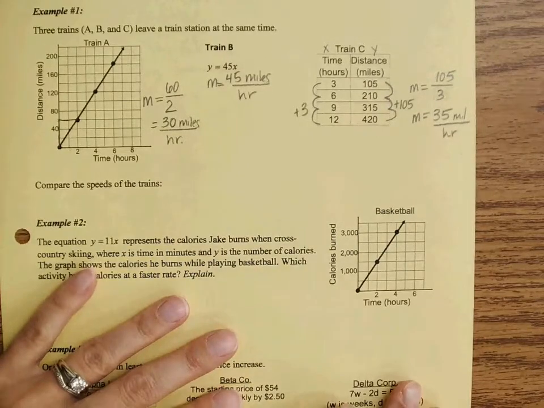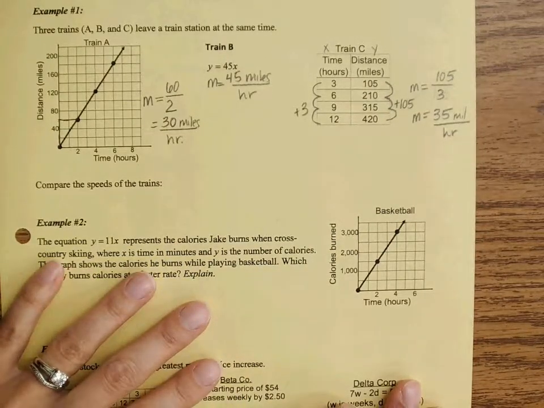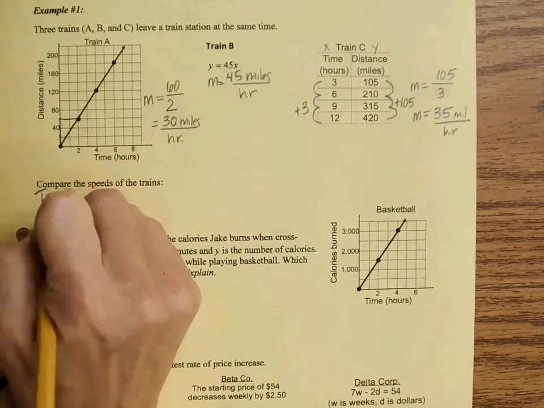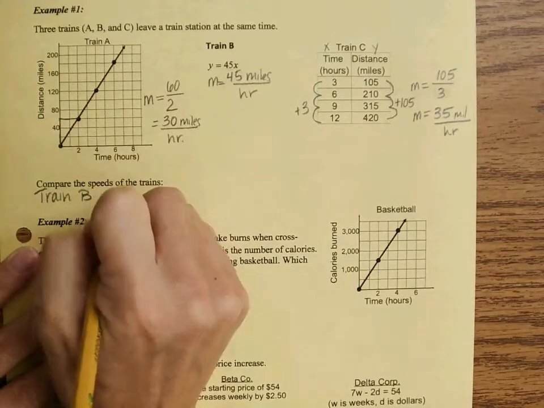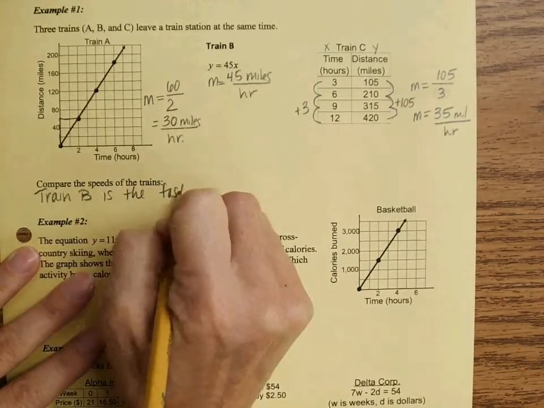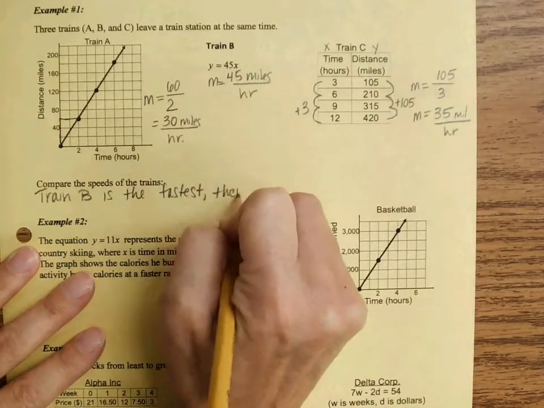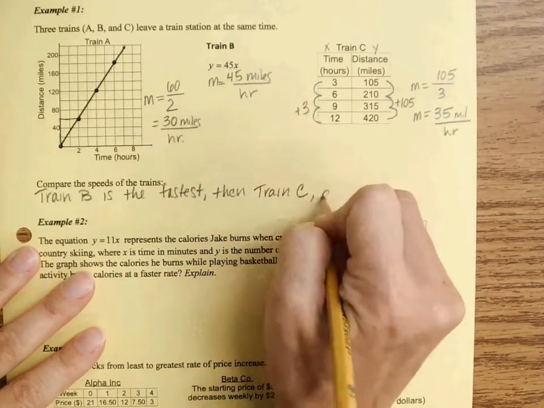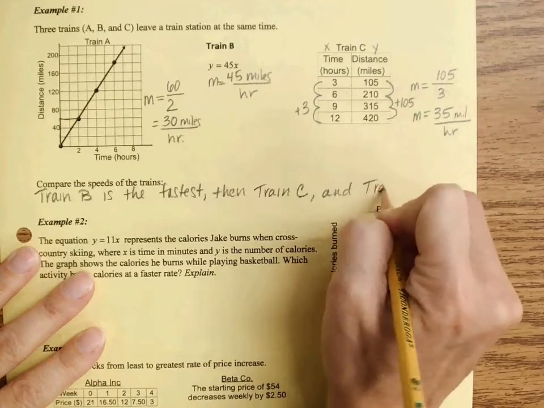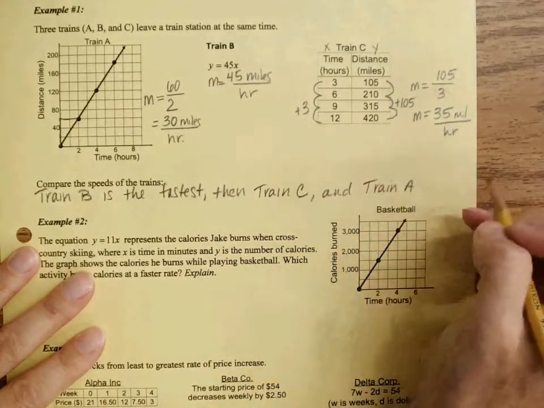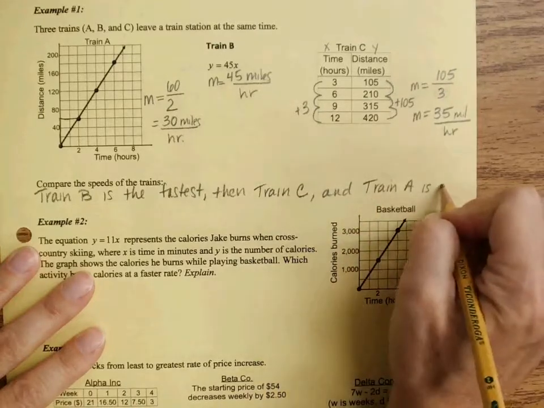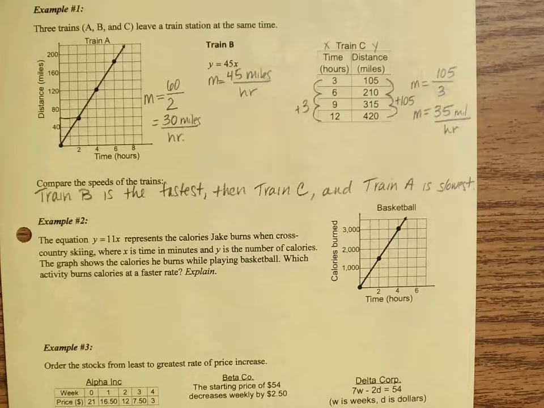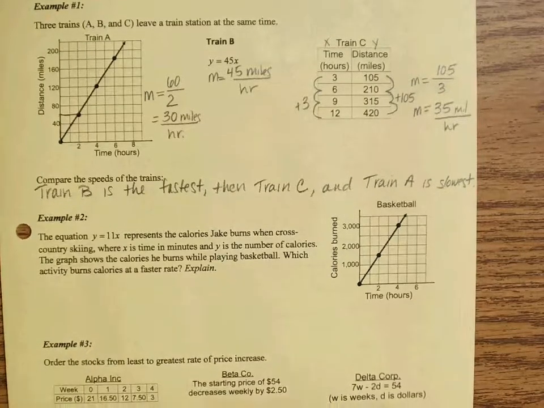So compare the speeds of the train. Well, doesn't it seem like train B is traveling the fastest at 45 miles per hour? So let's go ahead and write that down, that train B is the fastest. Then train C, and train A is the slowest. There we go. Notice how it's a sentence. Key thing with what we're working with.